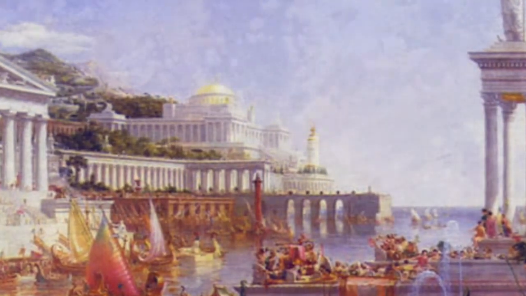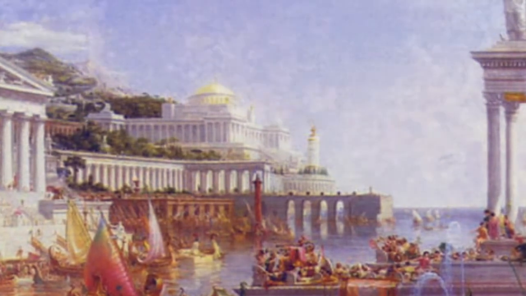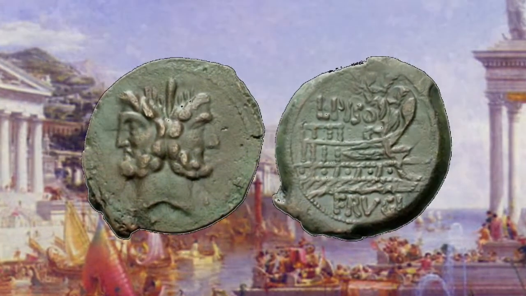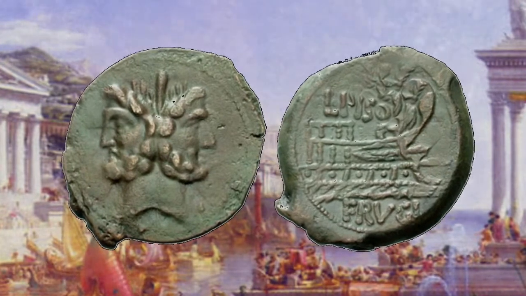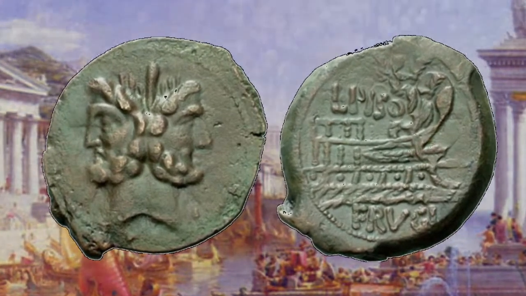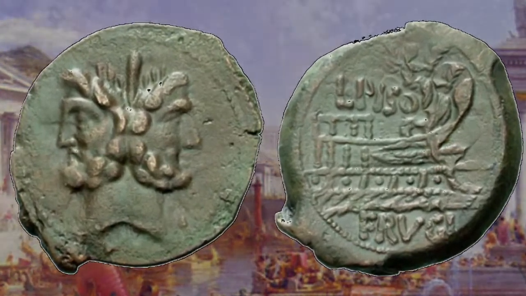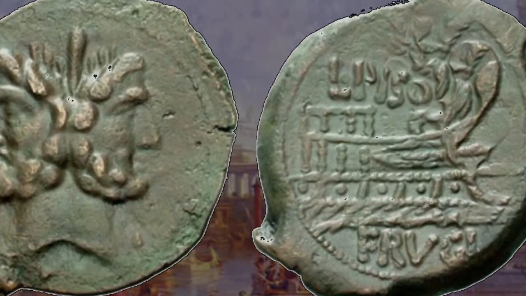In addition, rising expectations of profits from war led to abuses and illegal behavior by governors and generals in the field. The Lex Calpurnia of 149 BCE established a permanent court for extortion in the provinces. With this, the prospect of profiting from war led to heightened competition for high office as well as extensive electoral bribery.